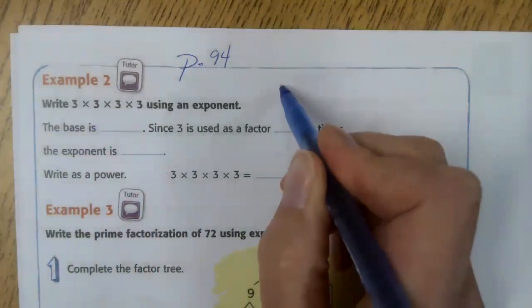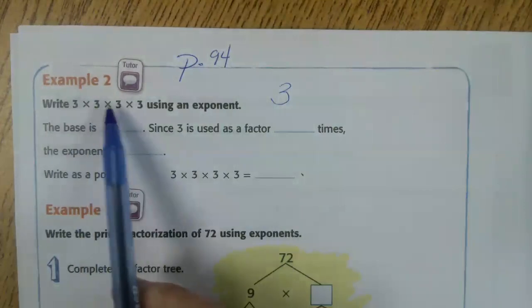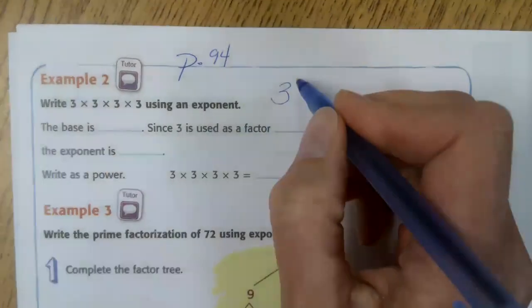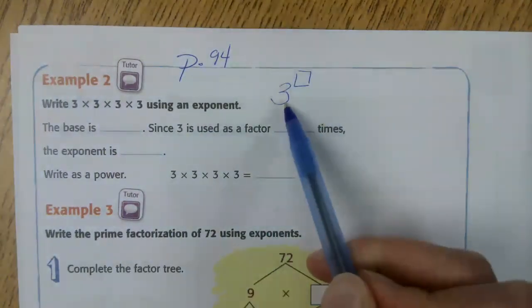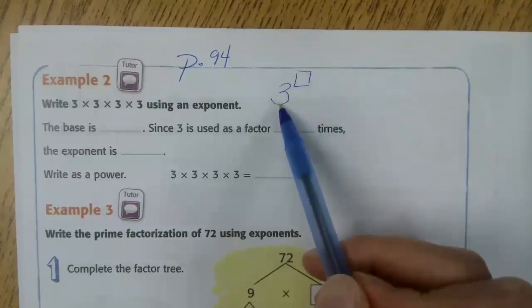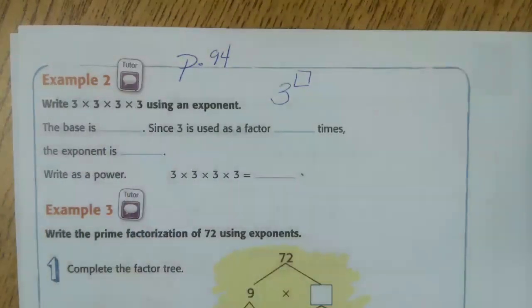We have to write 3, because that's our base. That's the number being multiplied a certain number of times. And we have to use an exponent. So remember, the exponent is the little number floating kind of up and to the right of our base, which in this case is 3, because that's the number being multiplied together.